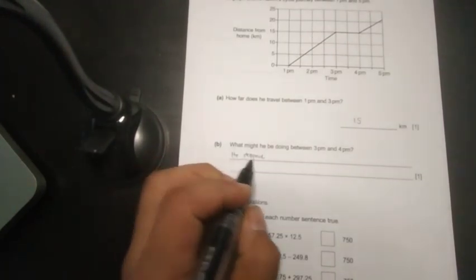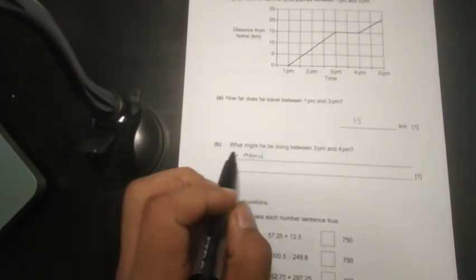Okay. So the important thing we need to focus on is the phrase that he stopped, or he did not move at all. Or let's say he got a flat tire. He stopped because one of his tires went flat and he needed to mend it. Okay.